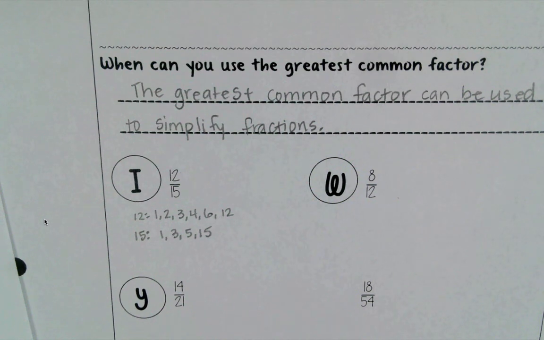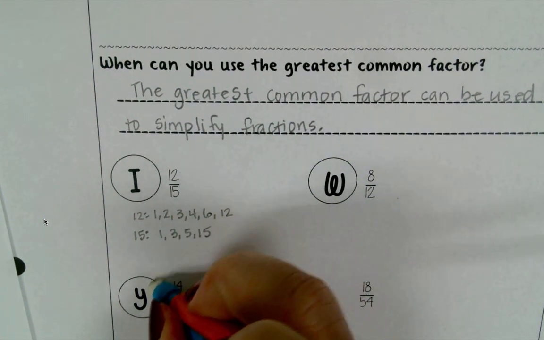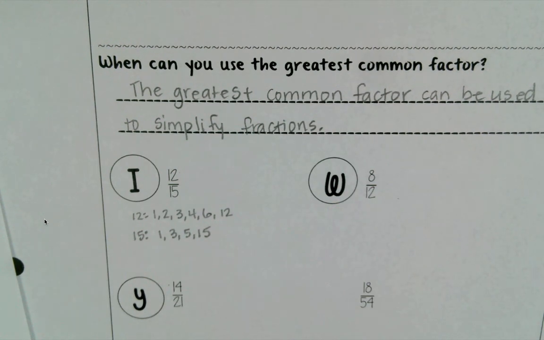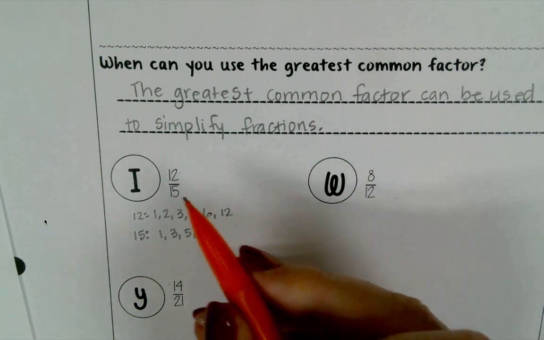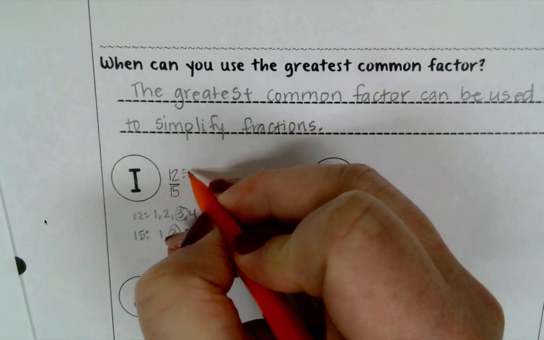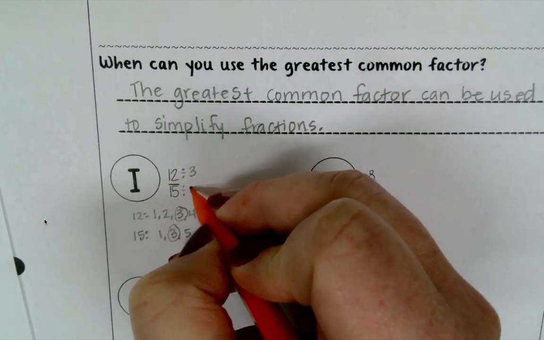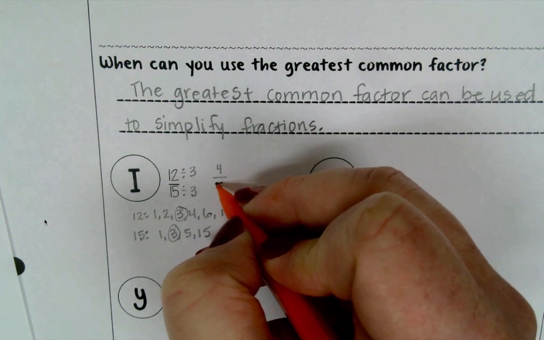Now, you want to divide both your numerator and your denominator by the greatest common factor. Okay, and we've talked about this a lot. You need it to be the greatest common factor because it has to be simplified to where the greatest common factor of your simplified fraction is 1. Hear me out. So let's see, the greatest common factor they share is actually 3. So I'm dividing both of these by 3. 12 divided by 3 is 4. 15 divided by 3 is 5.